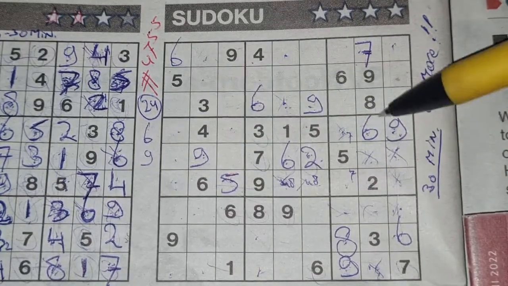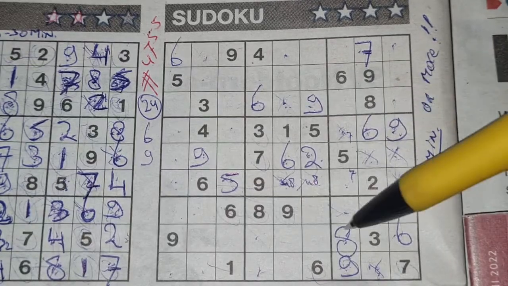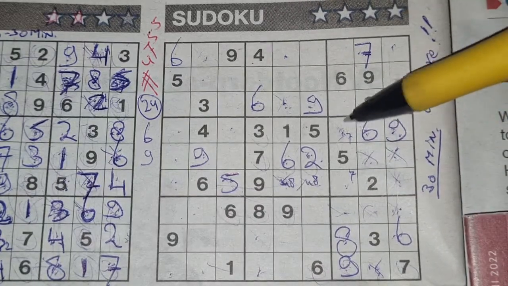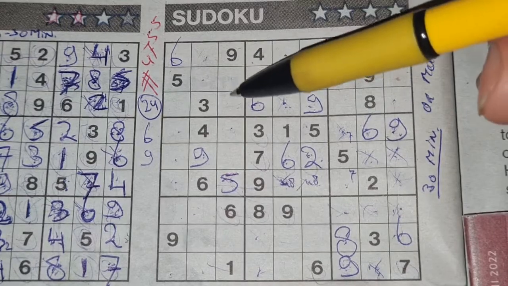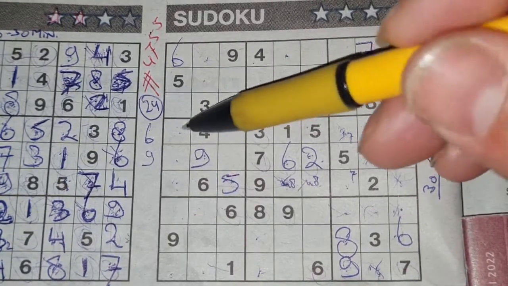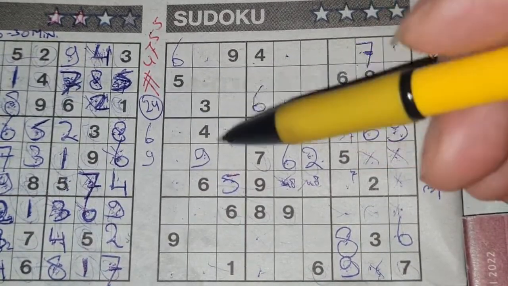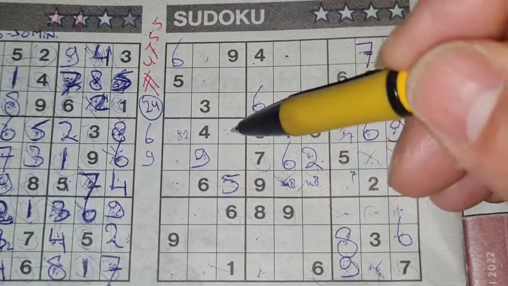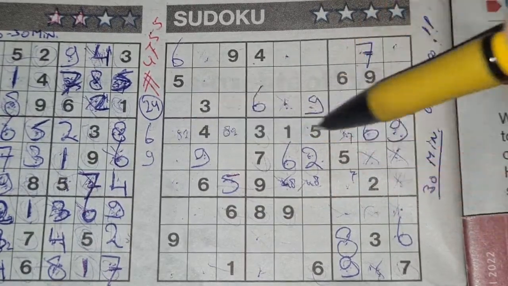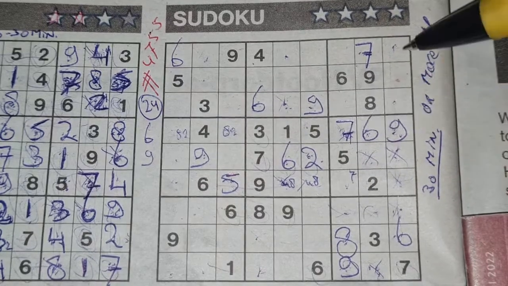And look, we have a 2 in this big square, so no 2 in this box. We have 8 in this column, so no 8 in that box. So the 2 and the 8 goes in those 2 boxes as a pair. 2 and 8. Let me mark those 2 boxes. So 1 digit left in this row for the number 7.